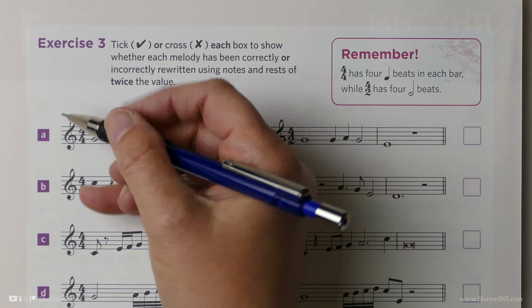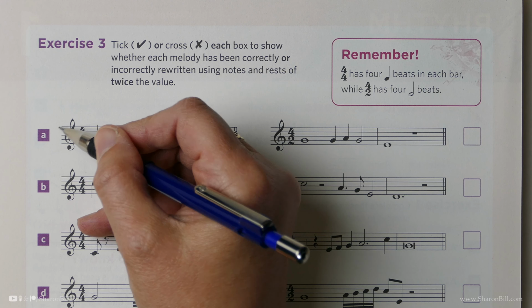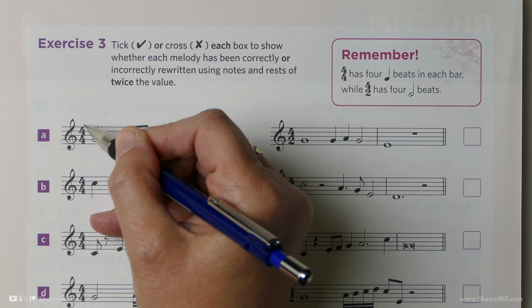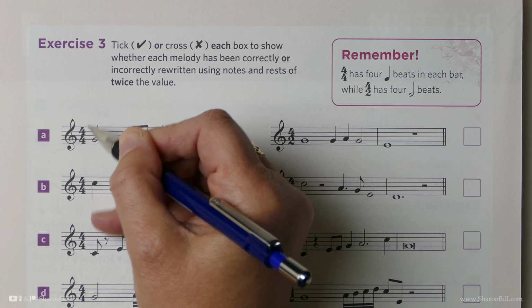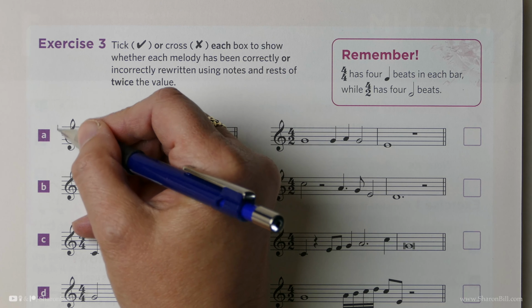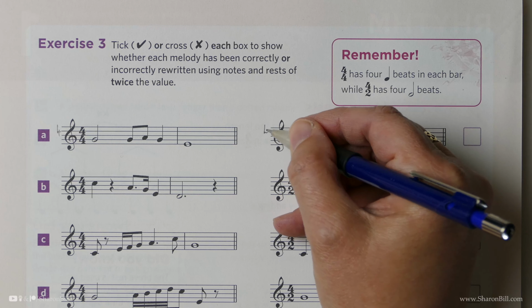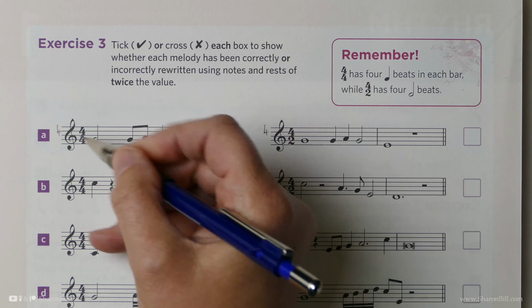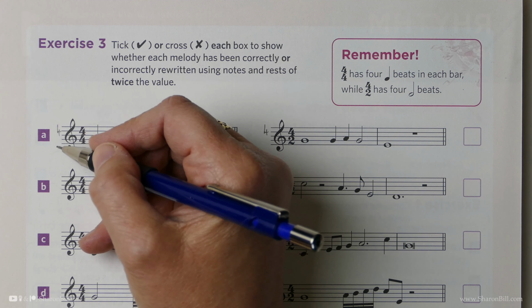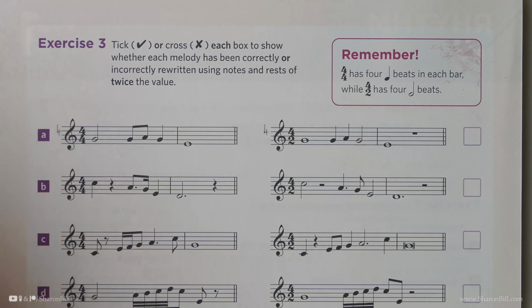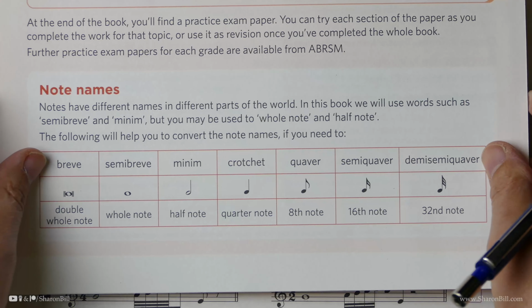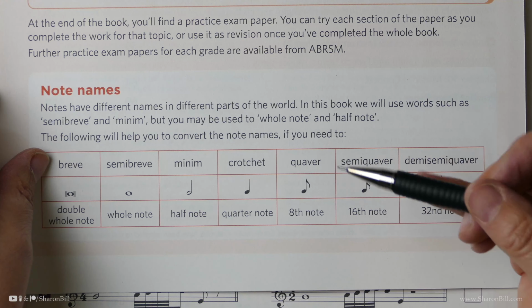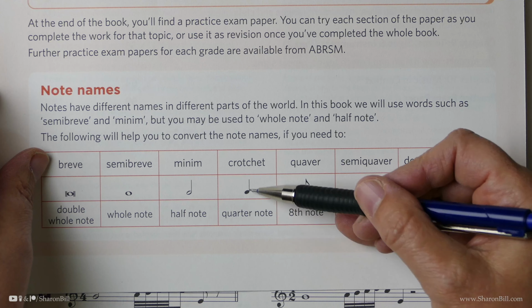And so we need to make sure that the unit of number of beats stays the same. This is in quadruple time, and so this must also be in quadruple time. However, this is in crotchet beats, and this is where these more popular rock time note names help, because a crotchet is a quarter note.